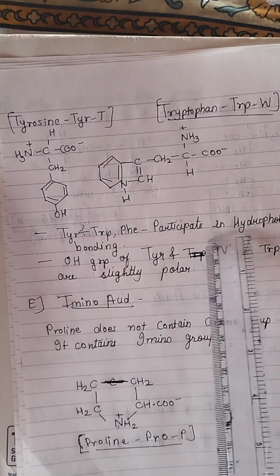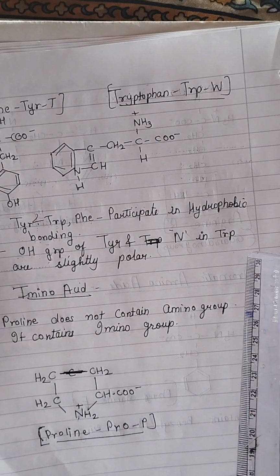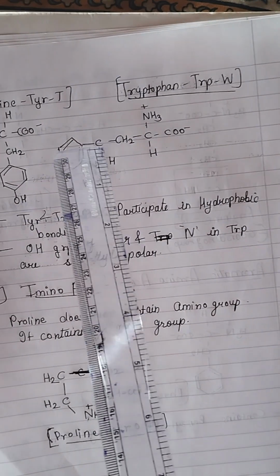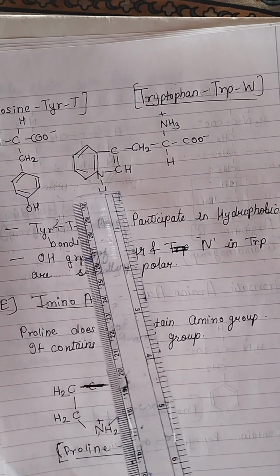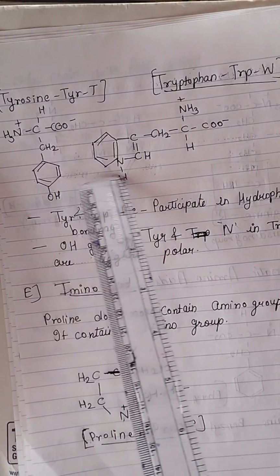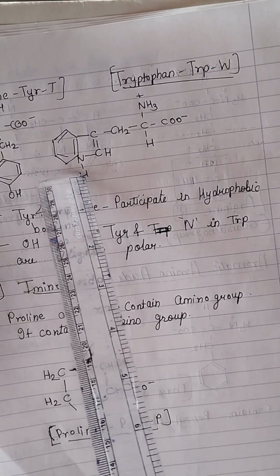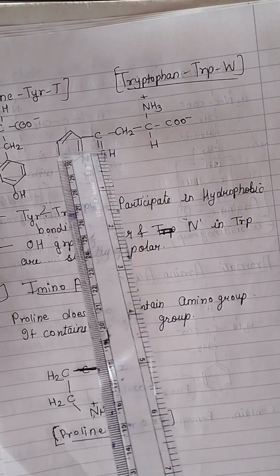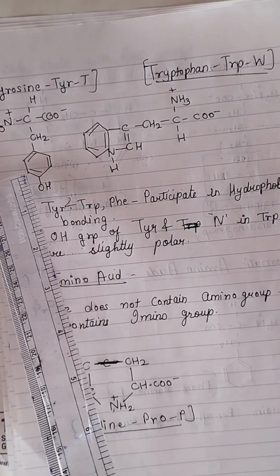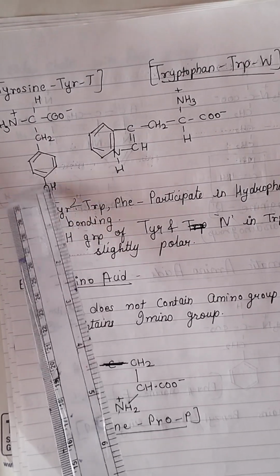Here tyrosine and tryptophan participate in hydrophobic bonding. This is the structure of tyrosine. The hydroxyl group of tyrosine and the amino or nitrogen group of tryptophan are slightly polar, and tryptophan contains an indole ring. So this is the indole ring of tryptophan. This is the benzyl ring of tyrosine, in which the hydroxyl group is over here.